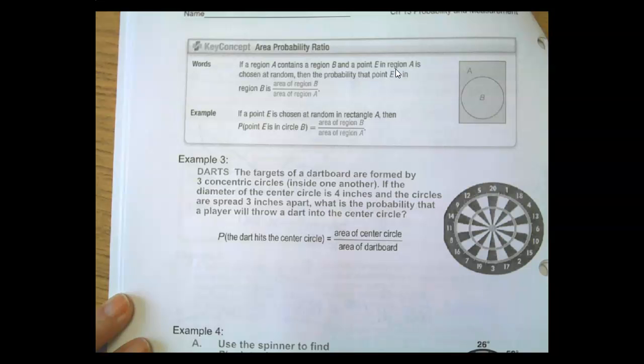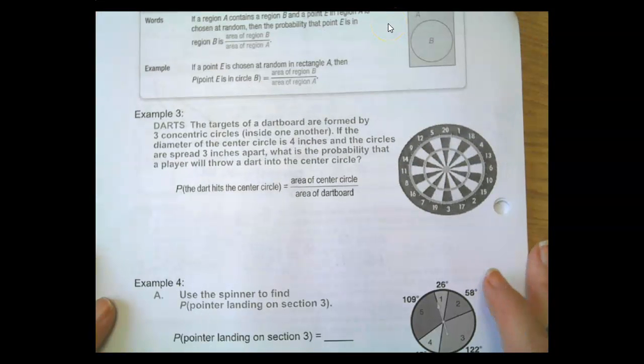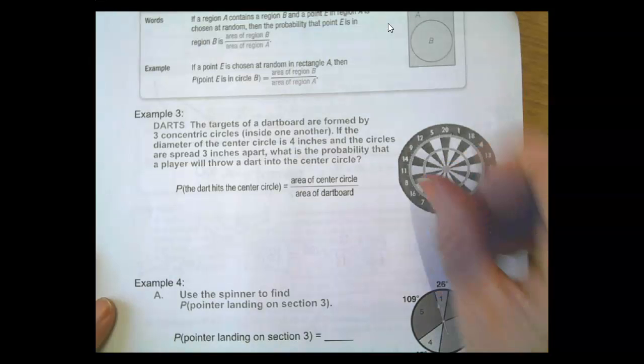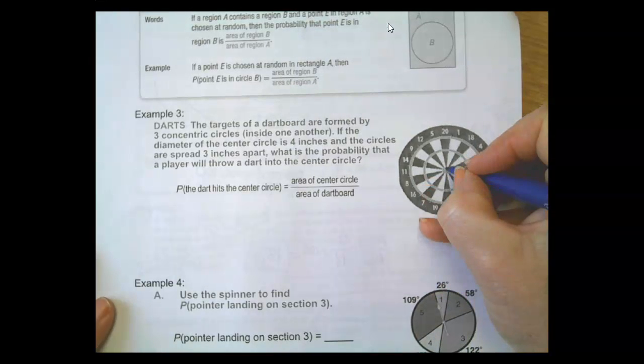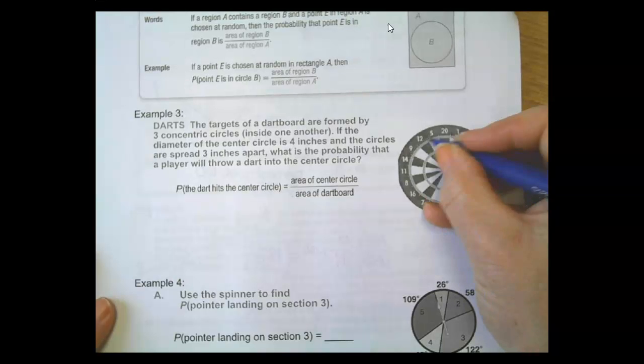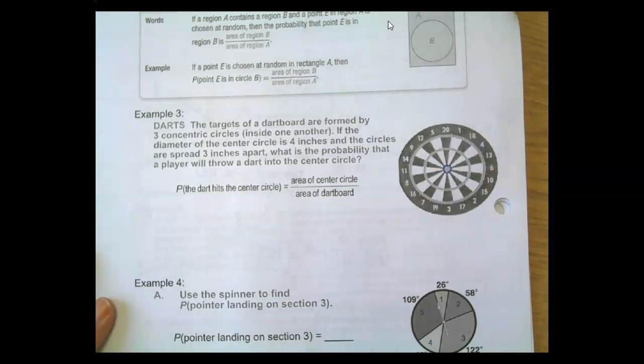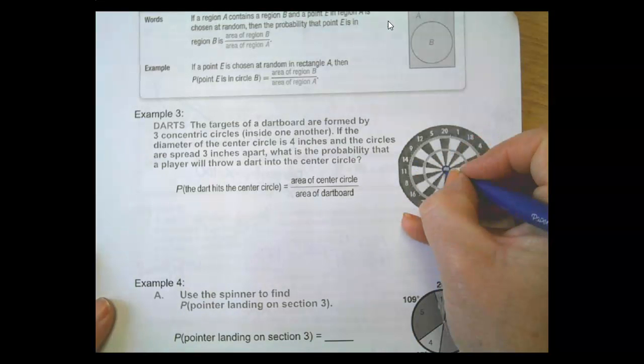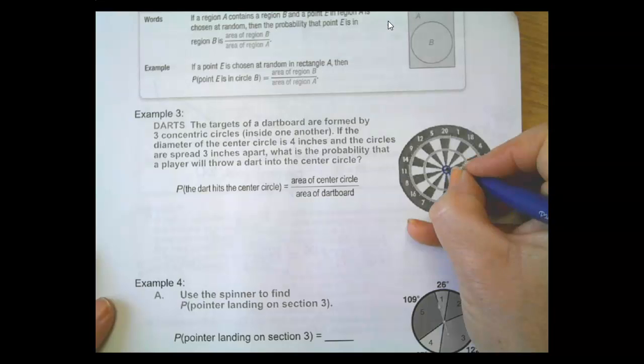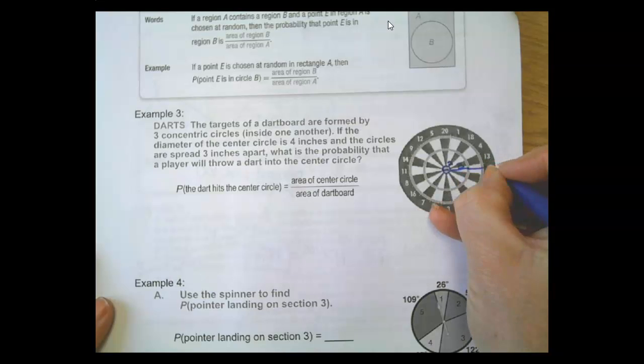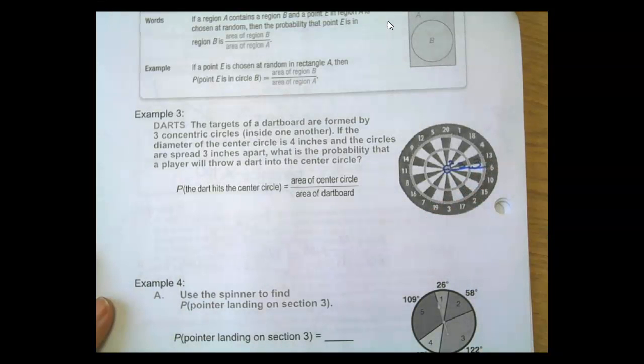So on here, it says the targets of the dartboard are formed by 3 concentric circles inside each other. So they don't count this outside. So that's 1, 2, and 3. If the diameter of the center, so this whole thing, is 4, so half of it's 2, right? And they're 3 inches apart. So we have 2, and then this is 3, and then this is 3. Gosh, it's hard to see that.